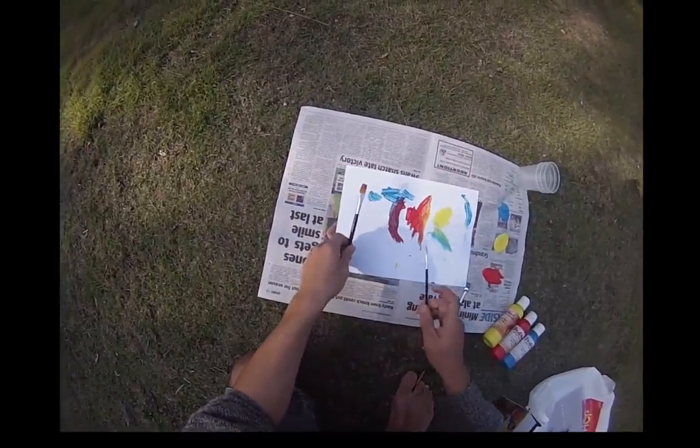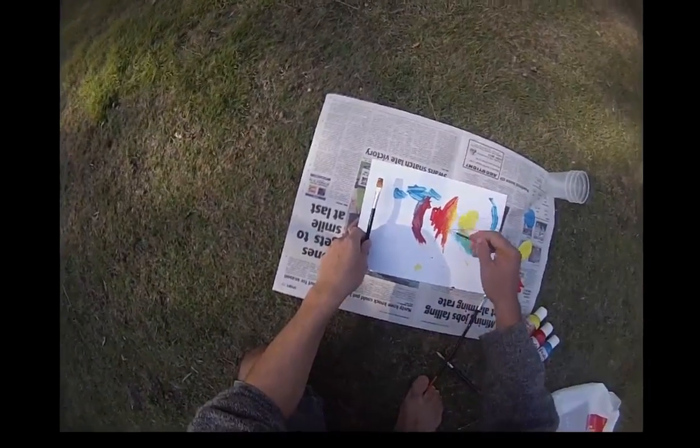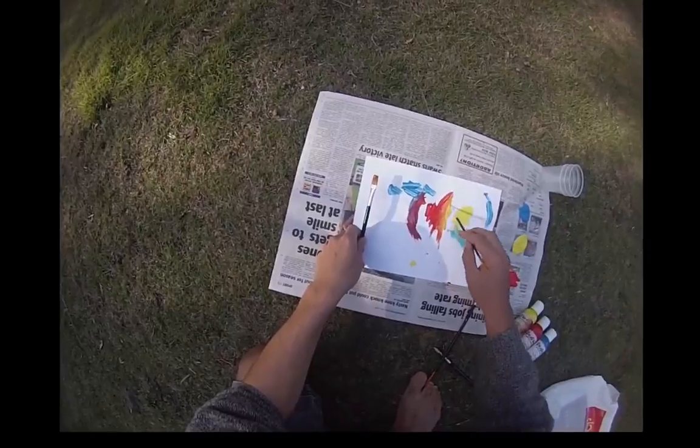Today we're going to be taking a look at primary colors and how we can use knowledge of primary colors to help us in Adobe Photoshop.